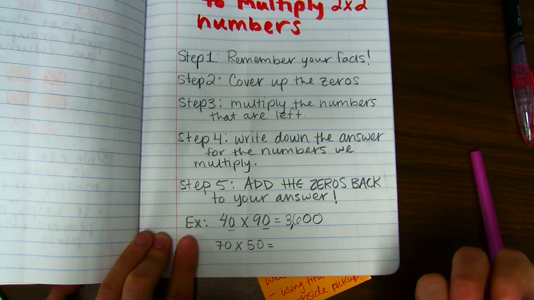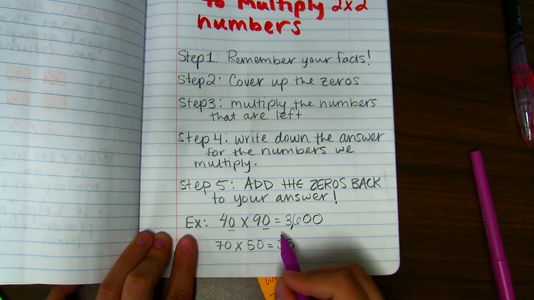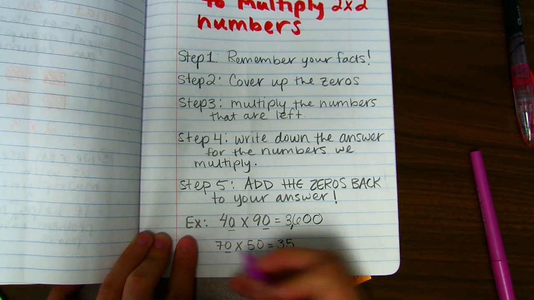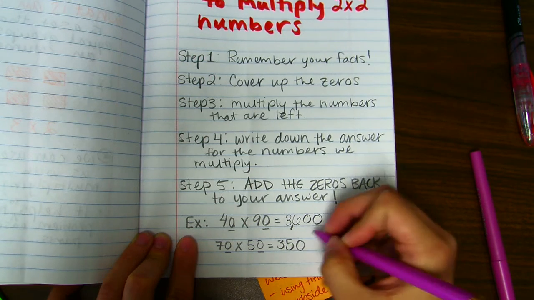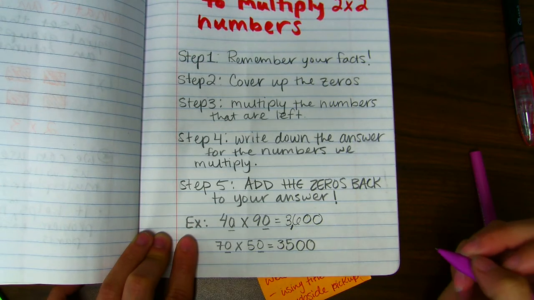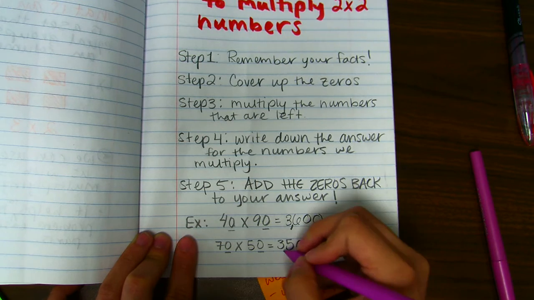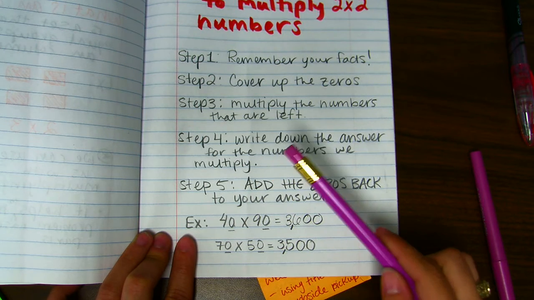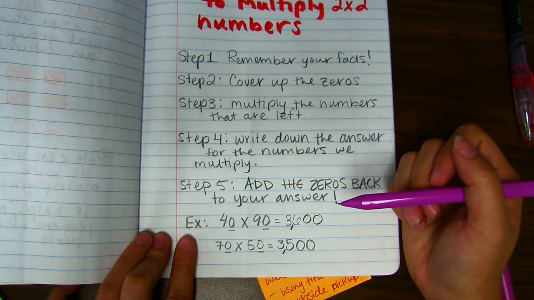So step number 4 was write down the answer. 7 times 5, what did I say that equaled? 35. So I wrote down my answer here. That's for step number 4. Last thing I need to do is add those zeros back. How many zeros did I cover up? 1, 2. So how many zeros do I need to add to my answer? 1, 2. Good. So what is 70 times 50? 3,500. Good.